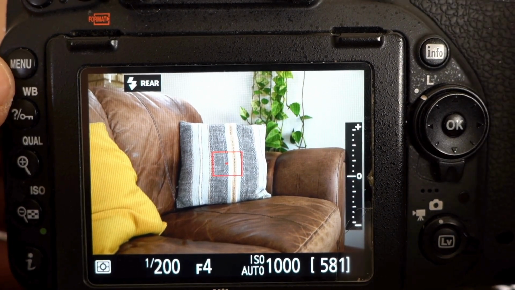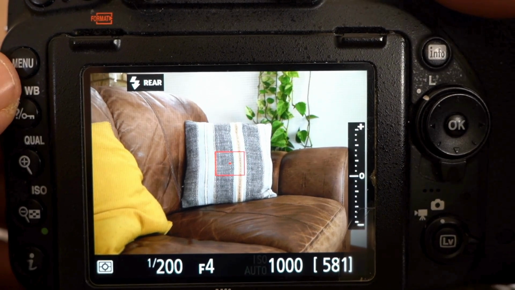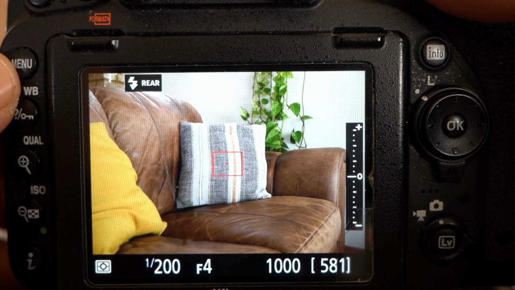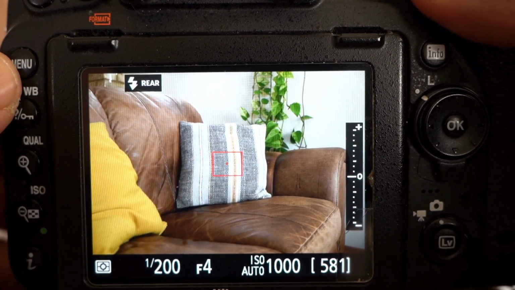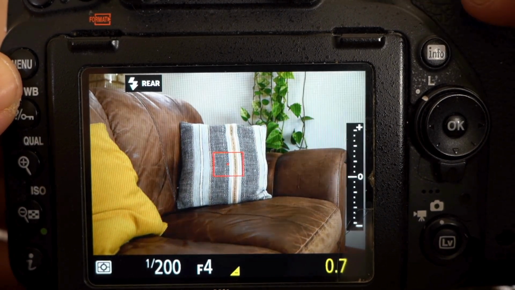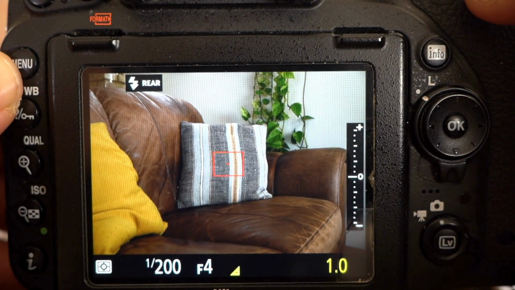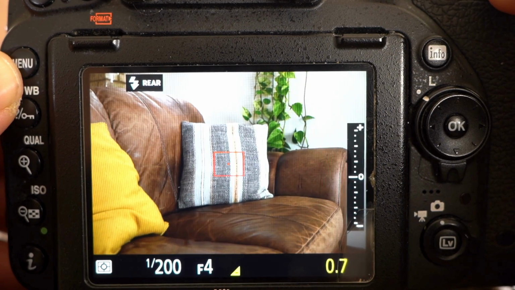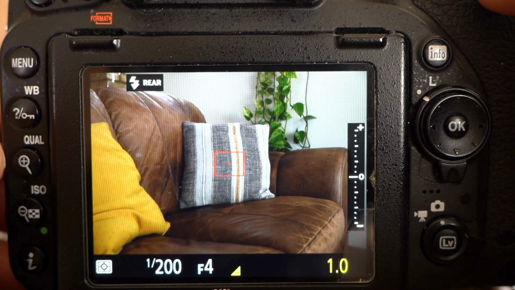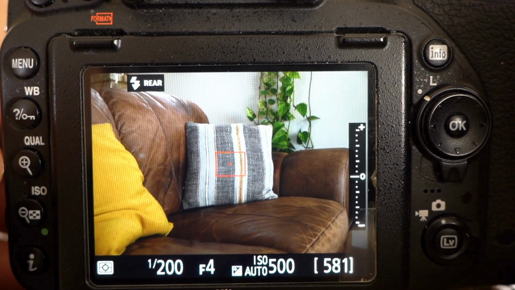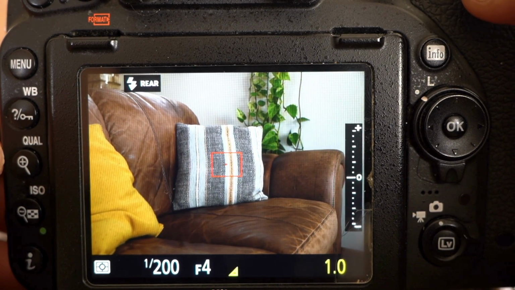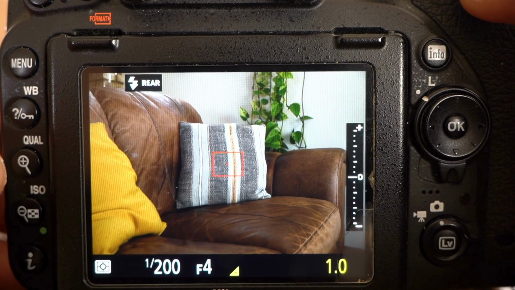Now exposure compensation, remember that? So let's say you want to keep that set at f4, 200th of a second. We're at 1000 ISO. If you want that darker, go to exposure compensation. Remember how that works? And it's dropping it down to a more ambient look. Now the shutter speed and aperture there are not changing. So what is changing, though the display isn't showing it, is ISO. So let's look at the ISO now. 500 ISO. And that's at -1 on exposure compensation, which I did in the last video.